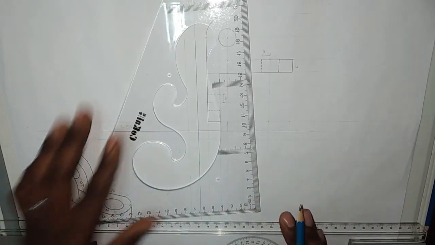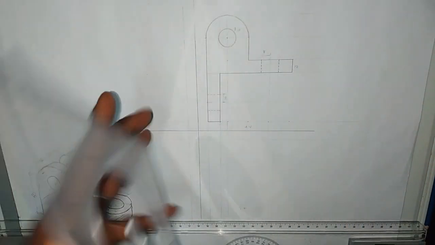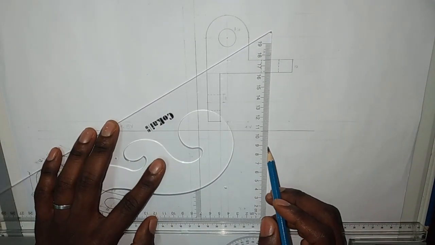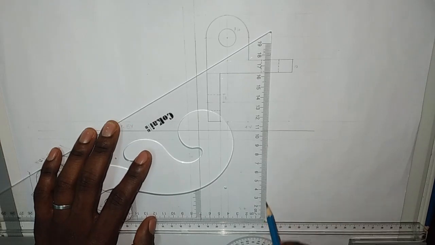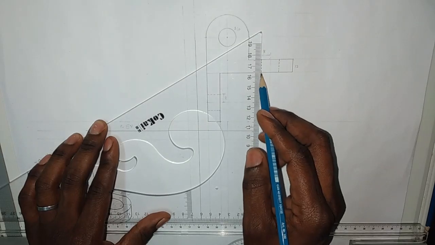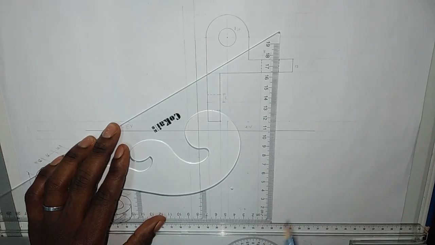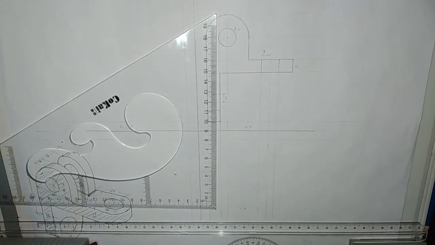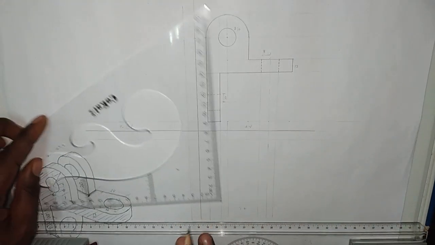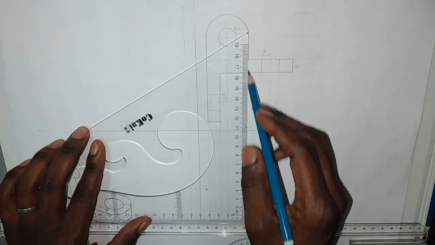Then also projection lines from this center also going down. Also projection lines from the end of the hole that you are seeing here down. Projection line down. Okay, is there any other one I'm missing out? Okay, projection line from here down.